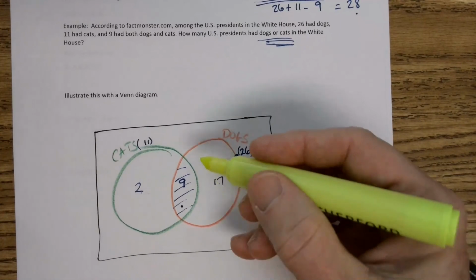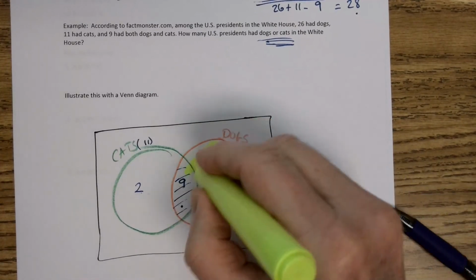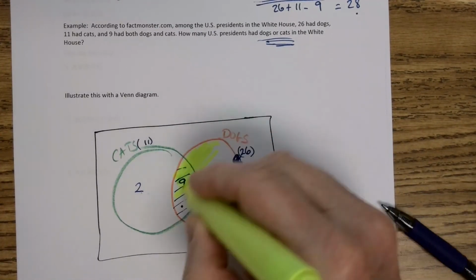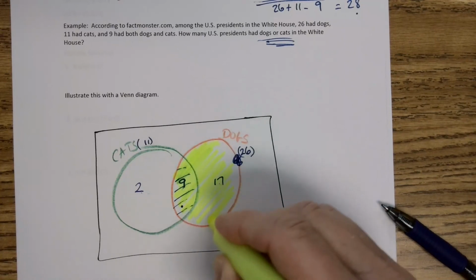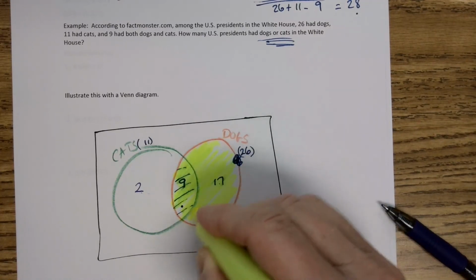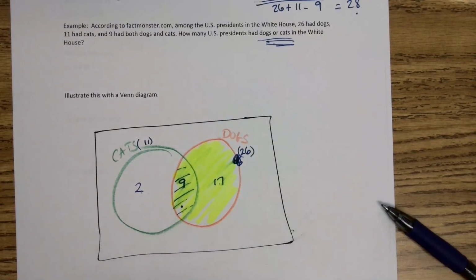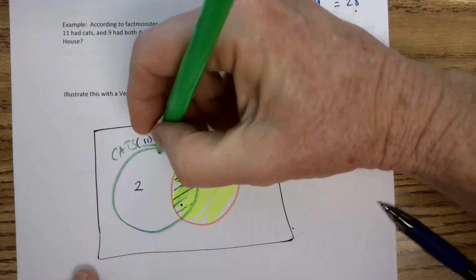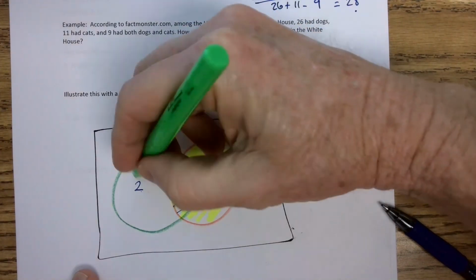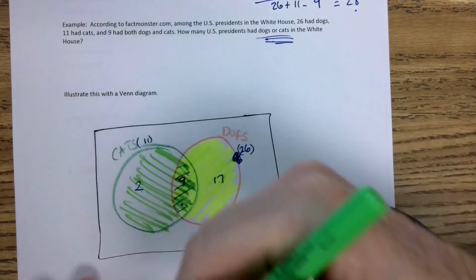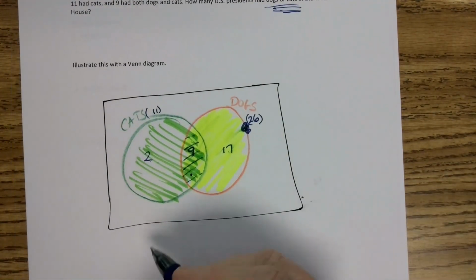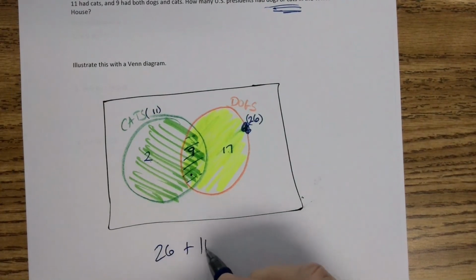So here's the dogs, right? And there's 26 presidents with dogs. And then here comes the cat presidents. There's 11 of these. So I add 26 plus 11 to give me 37.